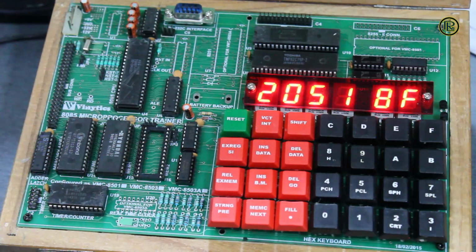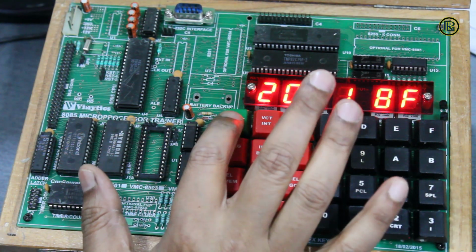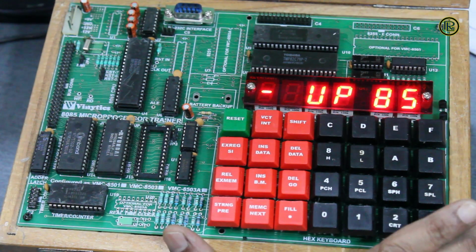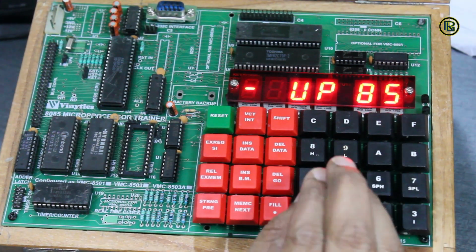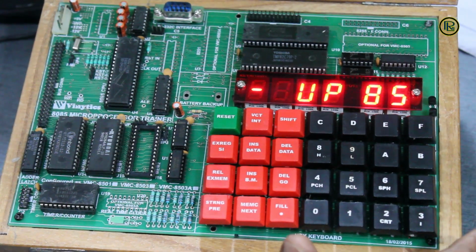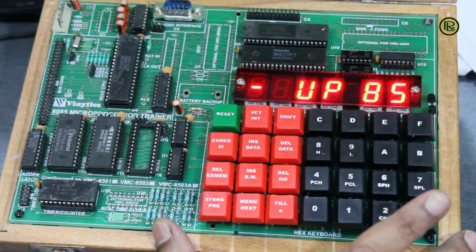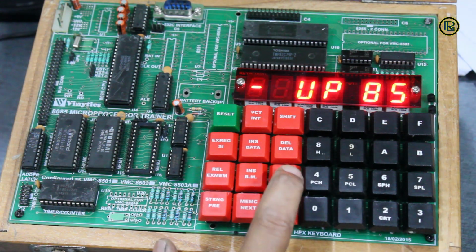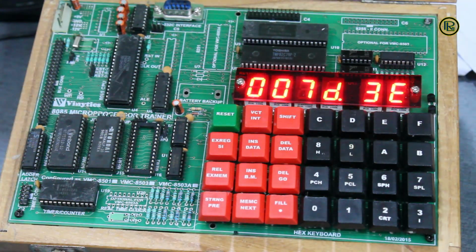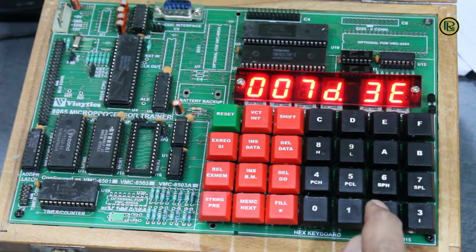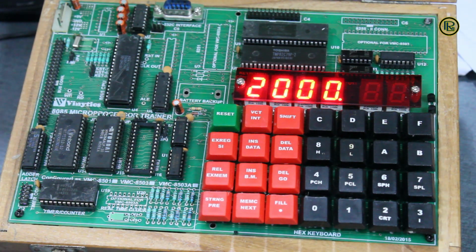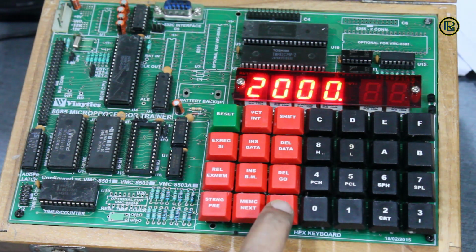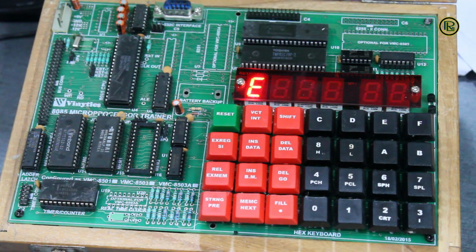The program is written and it is entered into the microprocessor. Now I have to execute the program so that it works as per the instruction and gives me the result. To execute the program, I have to first reset, then I have to say go. Then I have to go to the starting address, that was 2000. Then I have to press E. E means executed. So the program execution is over.